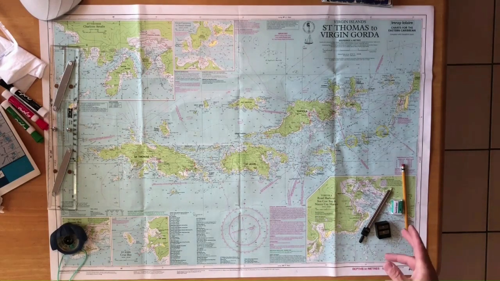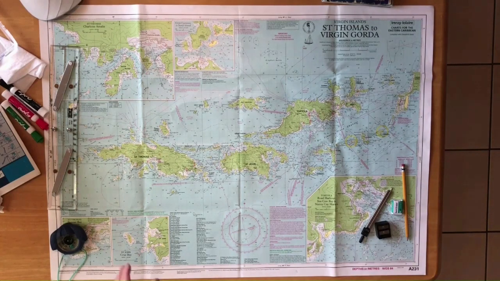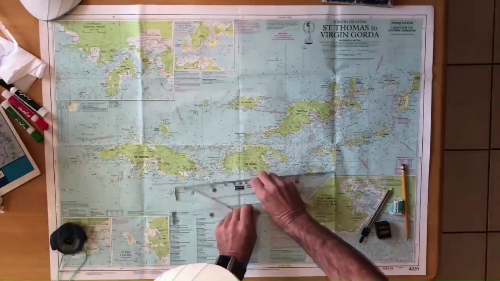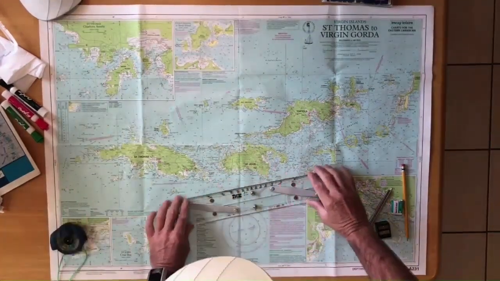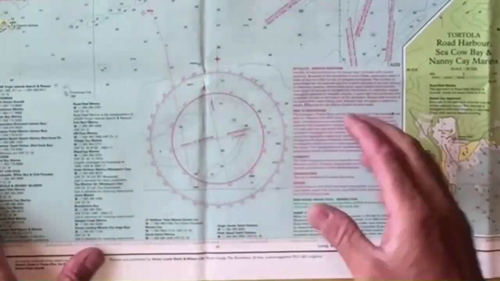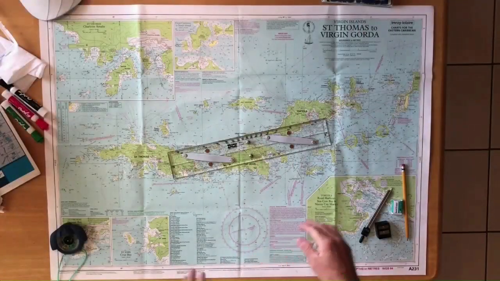The next thing is you're going to need some tools to be able to work with the chart. So tools that we have: parallel rules. What the parallel rules do for us, in combination with this section of the chart, which is called the compass rose, they help us establish courses to steer and also bearings.